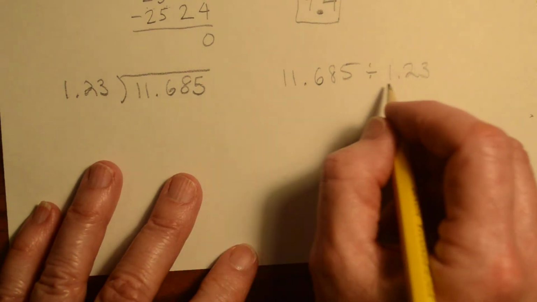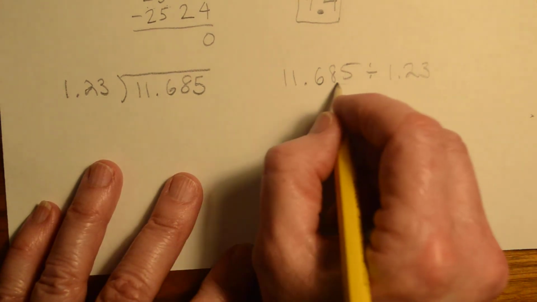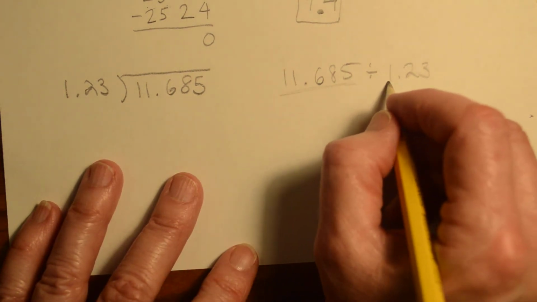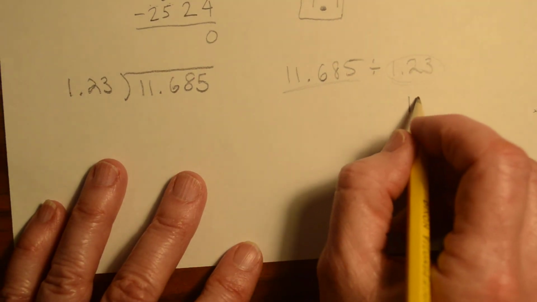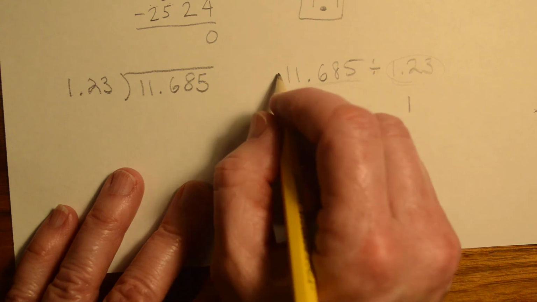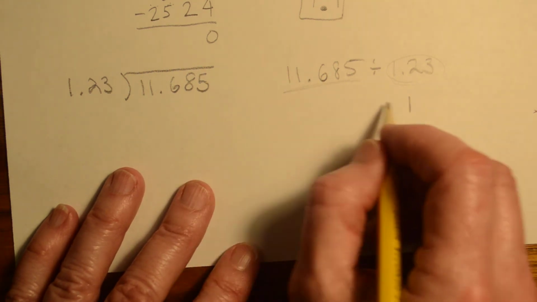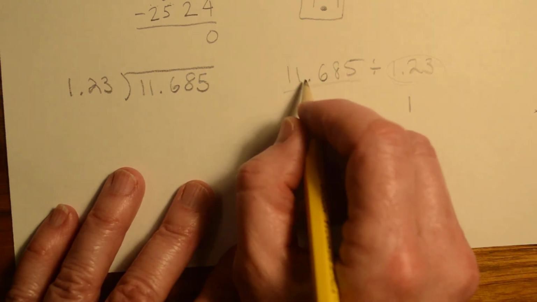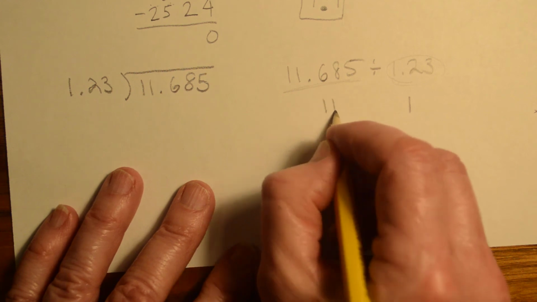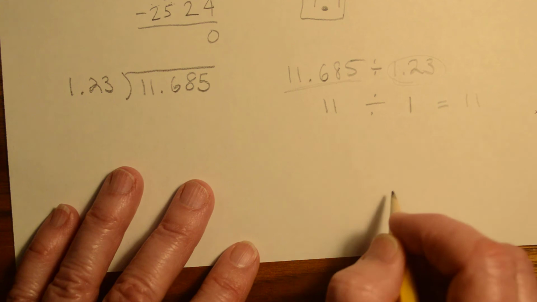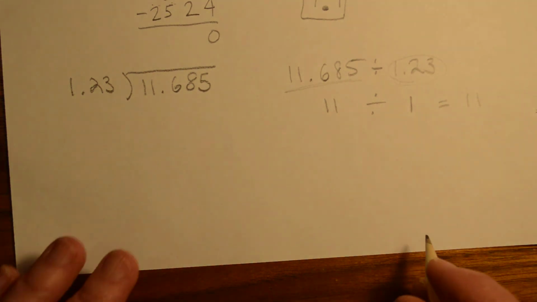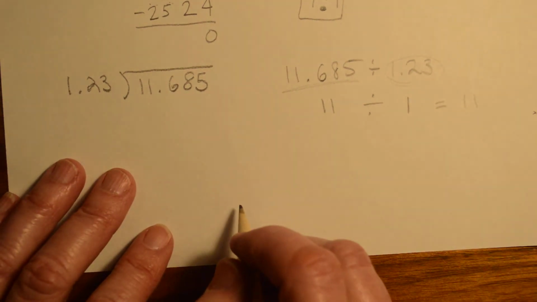I'm going to estimate that this is, let's see, we're going to have to go down to 1 here. So if we go up in this and down in this, I think we're going to get kind of an inaccurate answer. So let's go down to 11 and do that. So 11 divided by 1 is 11. Our answer should be somewhere around 11.